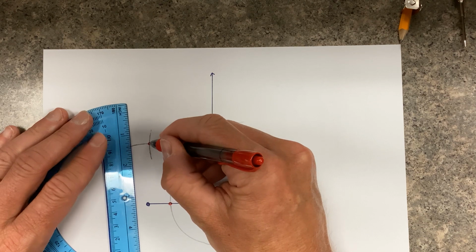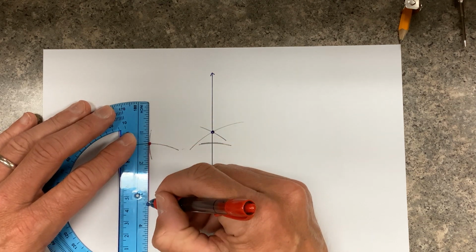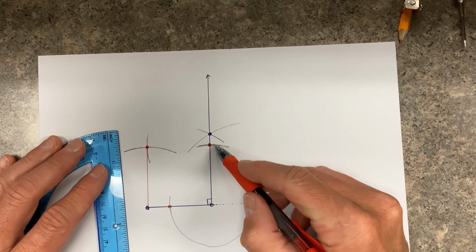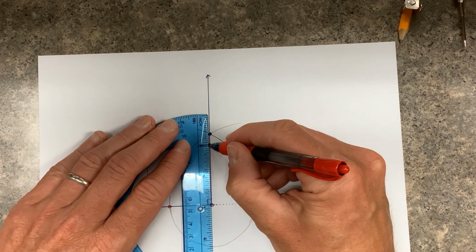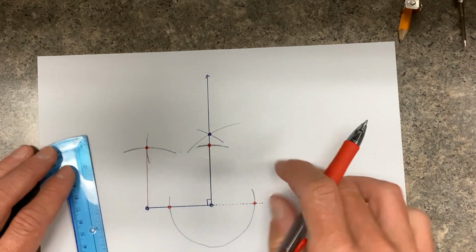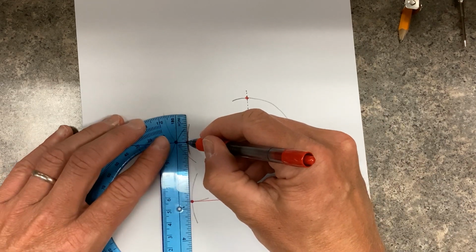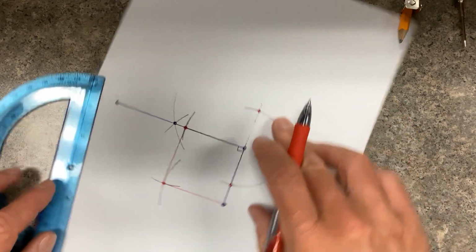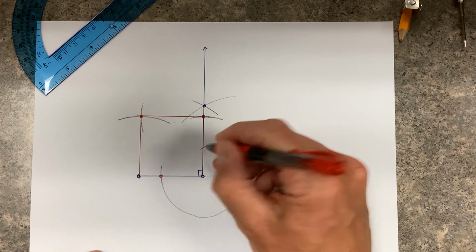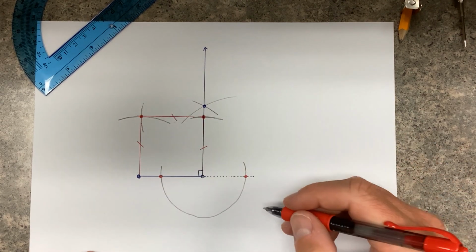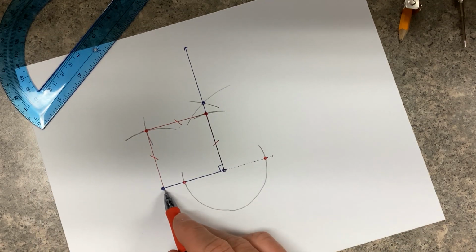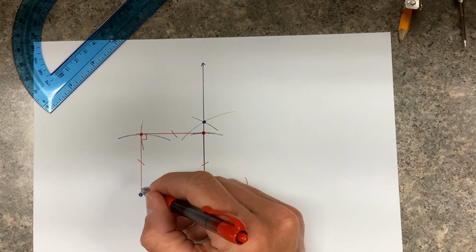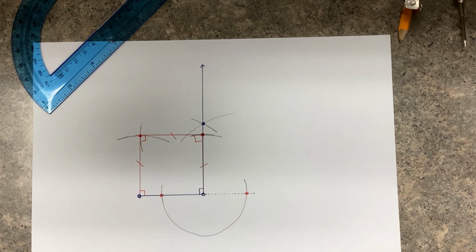This distance, because it's the radius of a circle, has to be the same. This distance was this circle with this center, so that distance has to be the same. Well, this is the center of that circle, so this distance has to be the same. I now know that this distance, this distance, this distance are all congruent to the original blue distance here. And I know this is 90, which makes that 90 and that 90 and that 90. And now I've created a square.